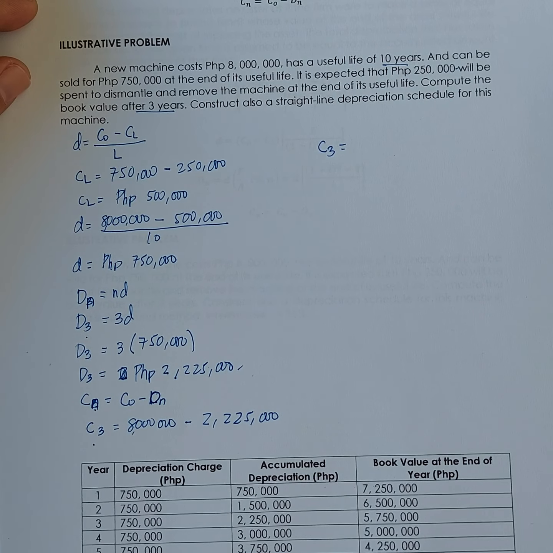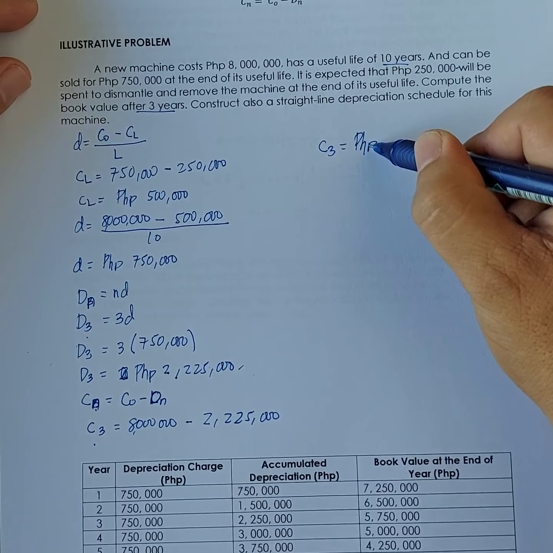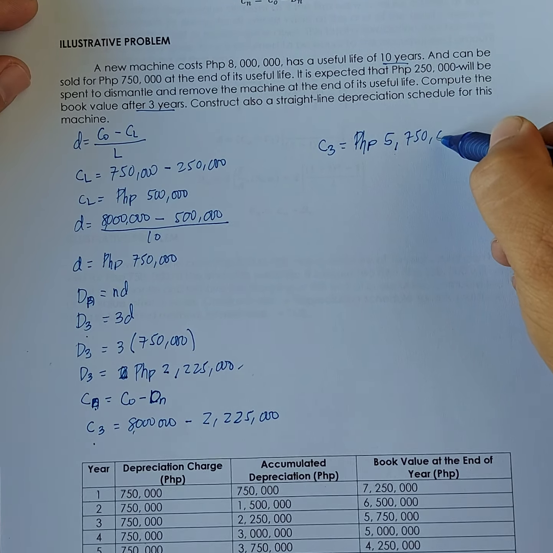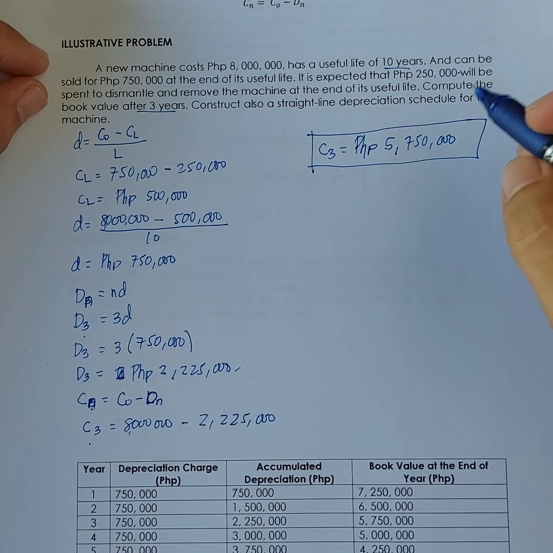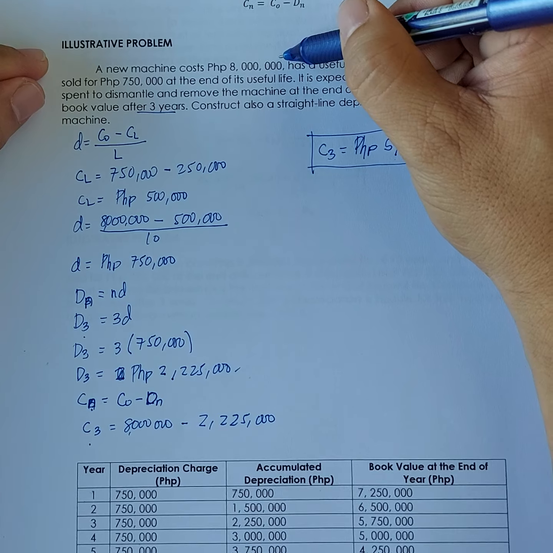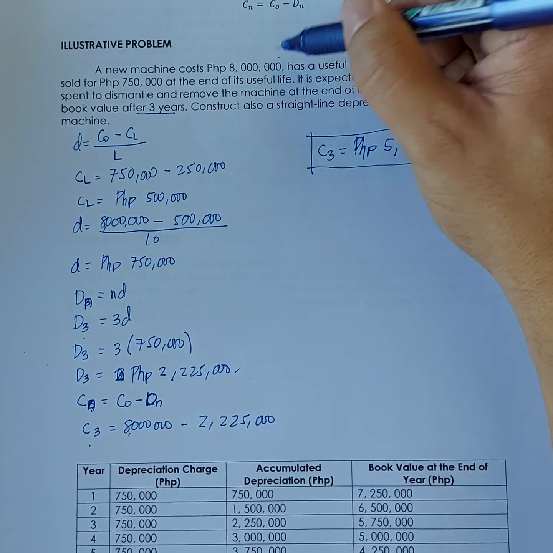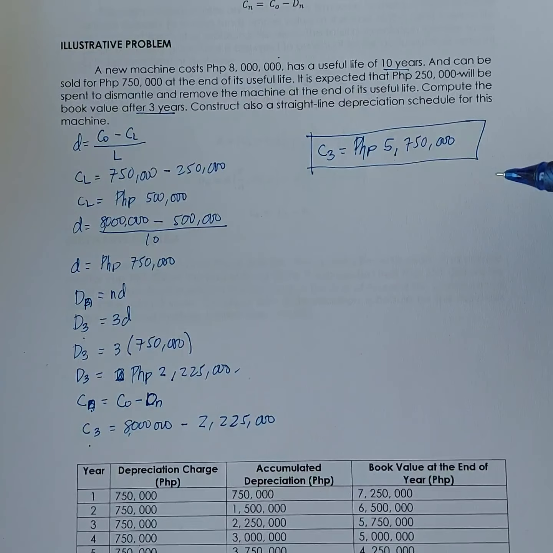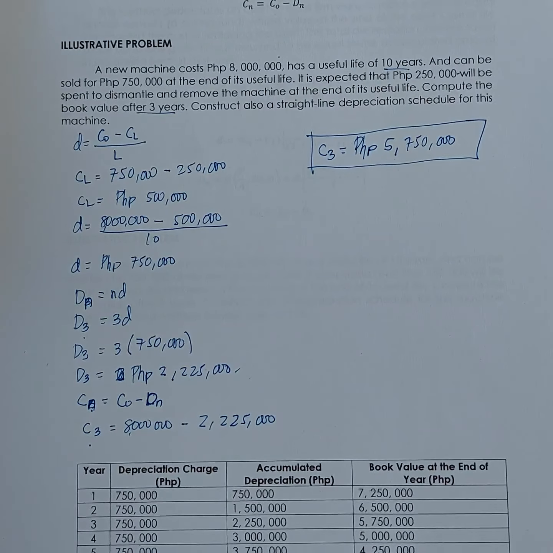So the book value after 3 years is 5,750,000. From 8 million when it was first bought, its value becomes 5,750,000 after 3 years. So its value depreciated.